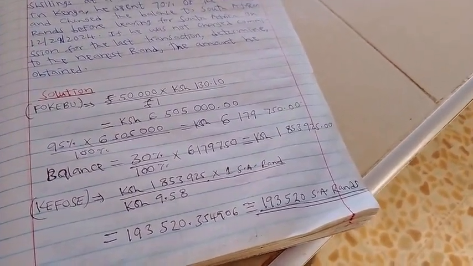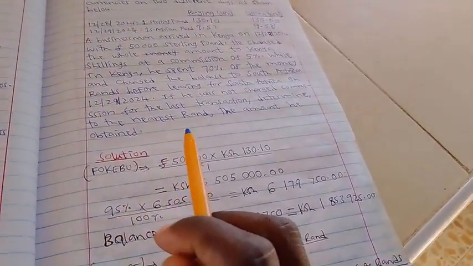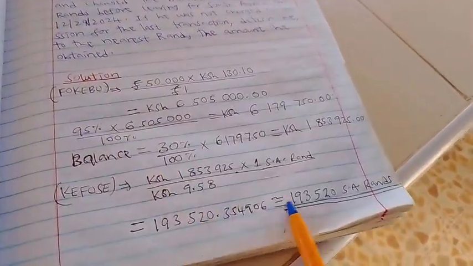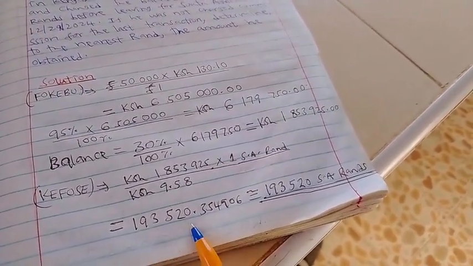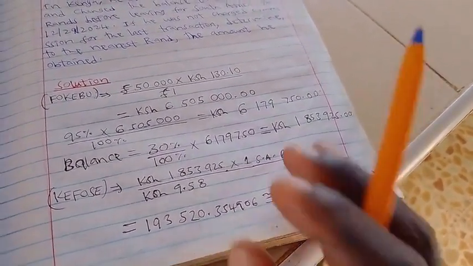103,520.354906 South African rand. We were told that we give our answer to the nearest rand. Therefore, it means we avoid the decimal places. That gives us 103,520 South African rand.